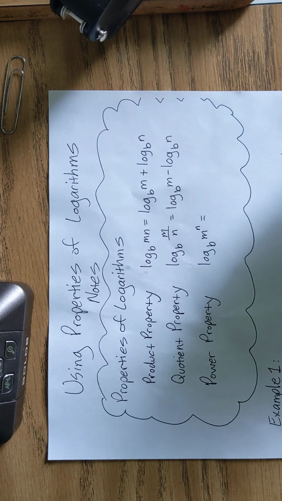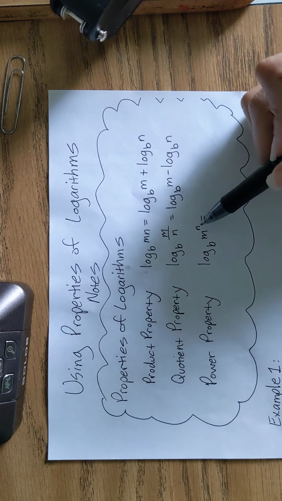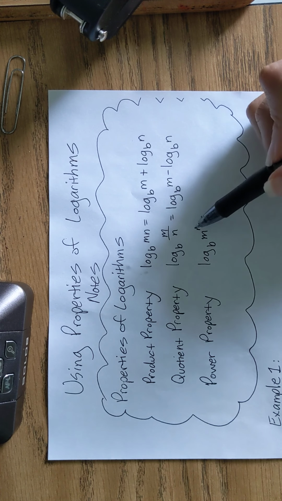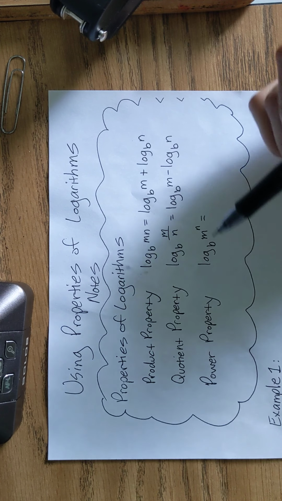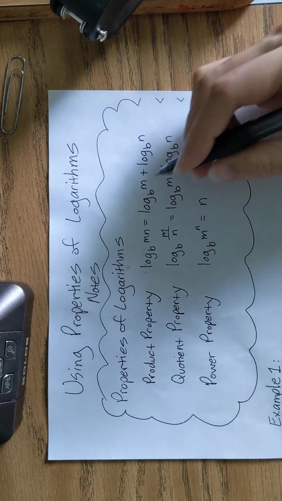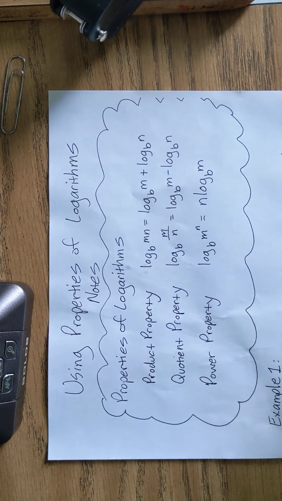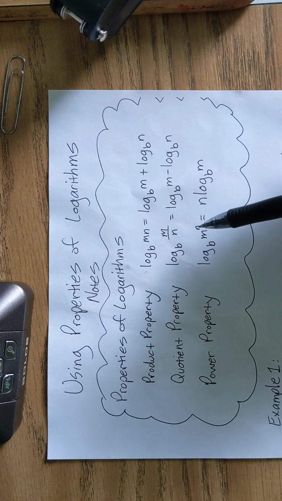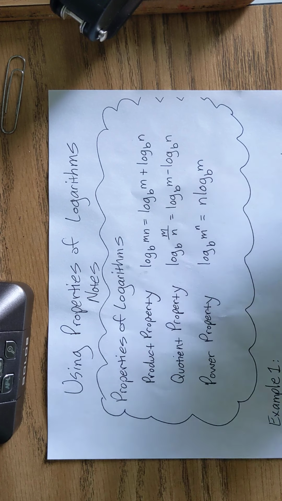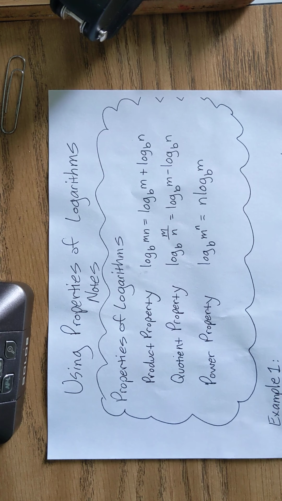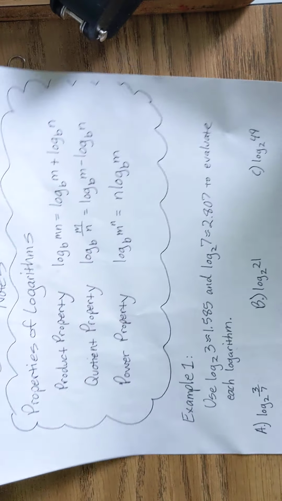All right, so the next thing is the power property. This one will be a little bit different than these. The exponent n is going to become a big N in front of the log. So this will end up being n log base b of M. That's all you do. When you have a power right here, you're just going to bring that to the front and multiply it by the log of that number, M. All right, so now that we know that, we're going to go down here and do some problems.